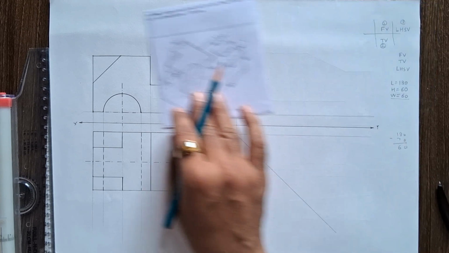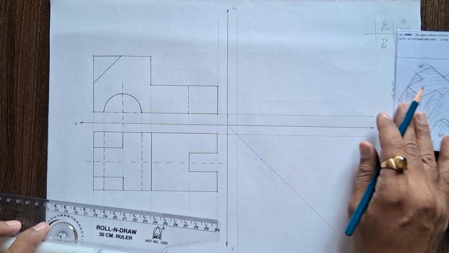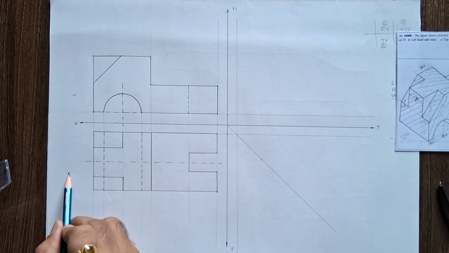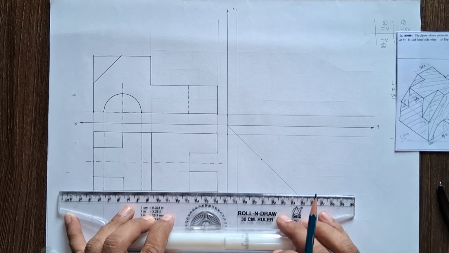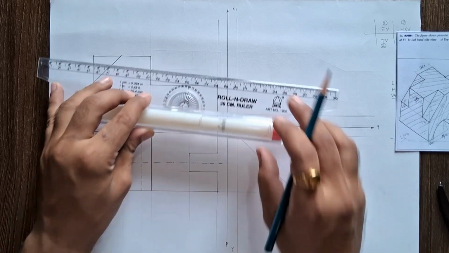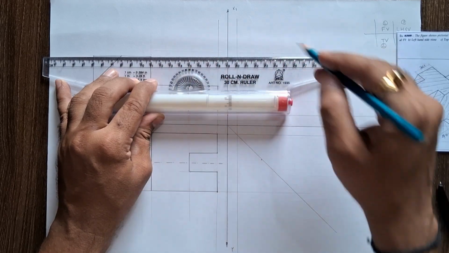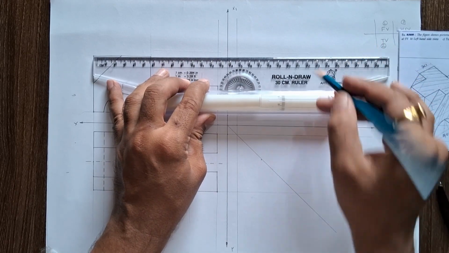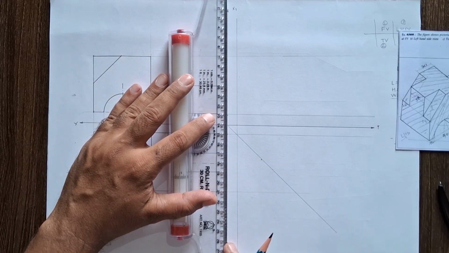So first draw the overall box. If I am looking from this side, with the help of projection we can find the left hand side view box. With the help of front view and top view we can draw the left hand side view box.